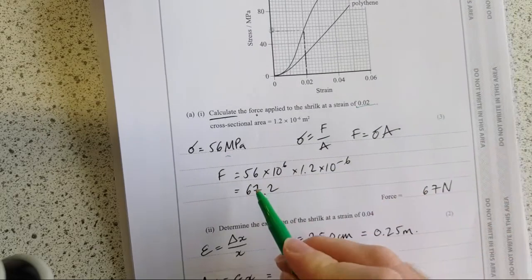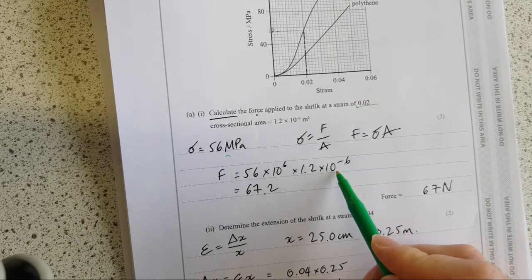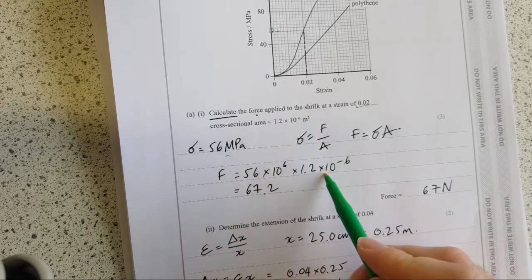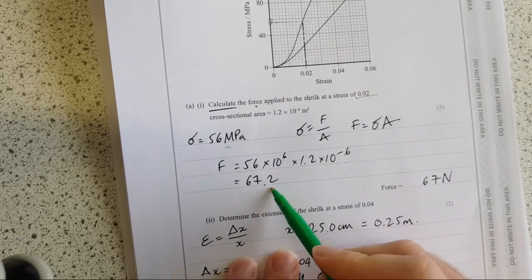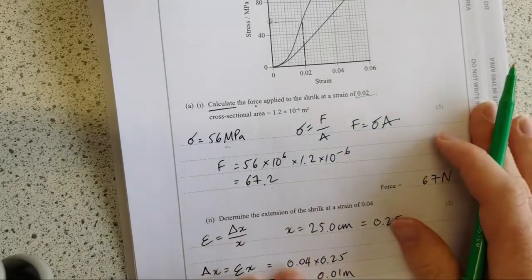Rearrange for force and sub in the numbers, not forgetting the standard form for megas, times 10 to the 6, and the standard form that you're given there is 10 to the minus 6. And you end up with 67.2 newtons, or just 67 because you've only been given 2 sig figs.